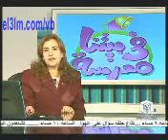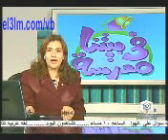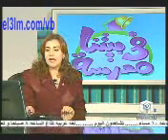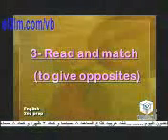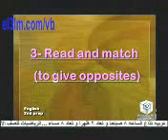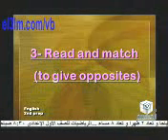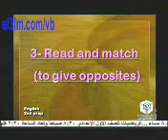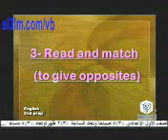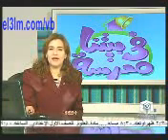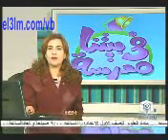Let's move to another kind of question that you are going to have in the exam paper. Number 3, read and match to give opposites. In such a kind of questions, my dear students, you have 2 columns, column A and column B. And then you are going to match each suitable word with the other part. Let's see.